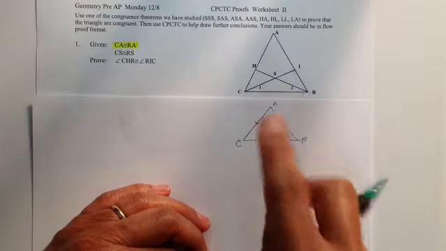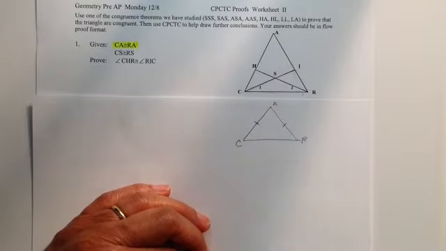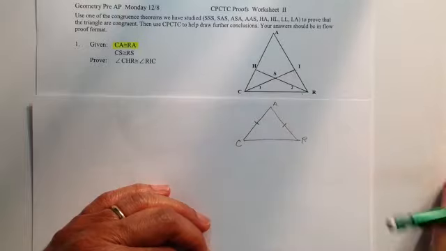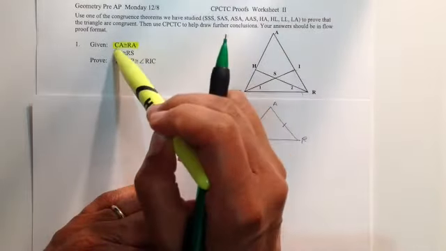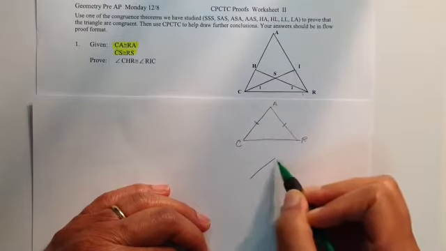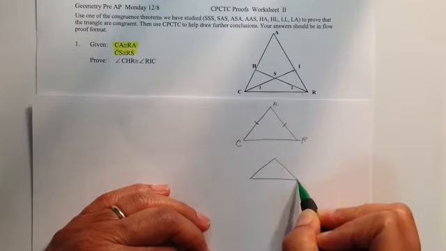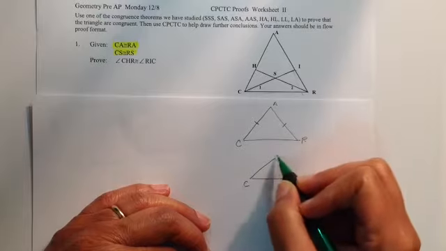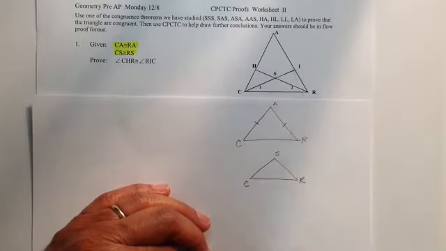Okay? So really, to look at it, you're going to have to separate it. And then, interestingly enough, this given statement deals with two sides of this smaller triangle, which are going to be pretty important to our proof.